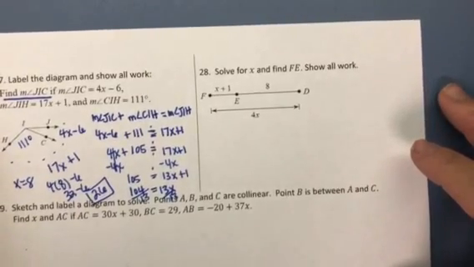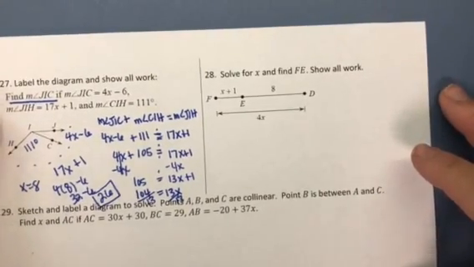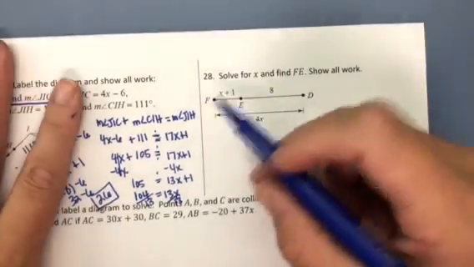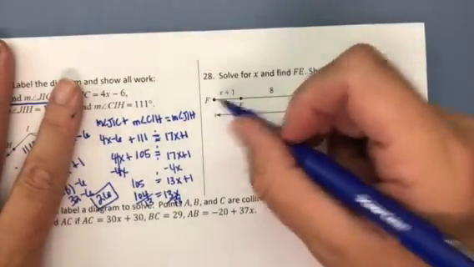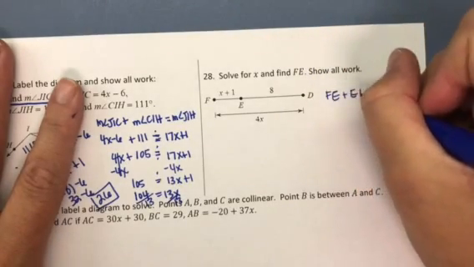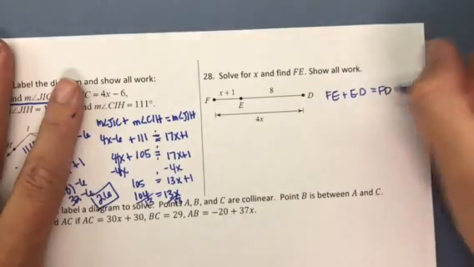All right, 28, solve for x and find the length of segment FE, show all work. So this one's a little easier. I'm going to add FE plus ED, and that's going to be the entire segment FD.